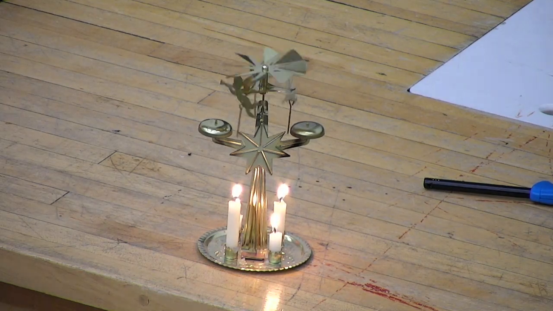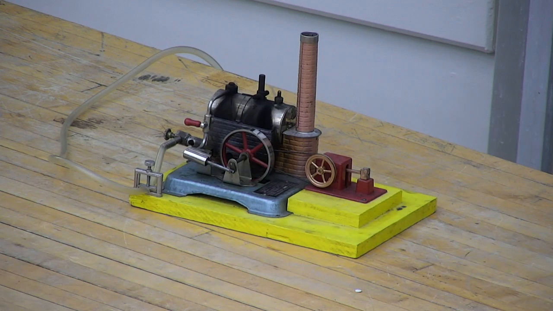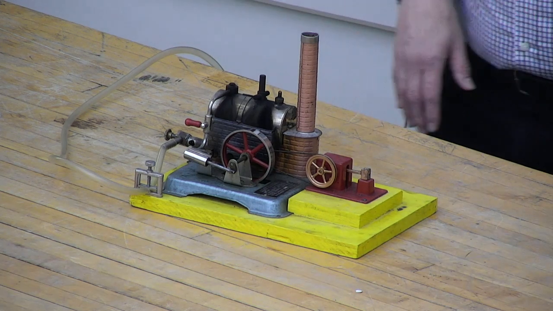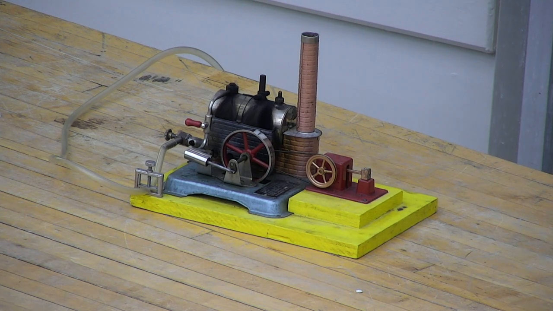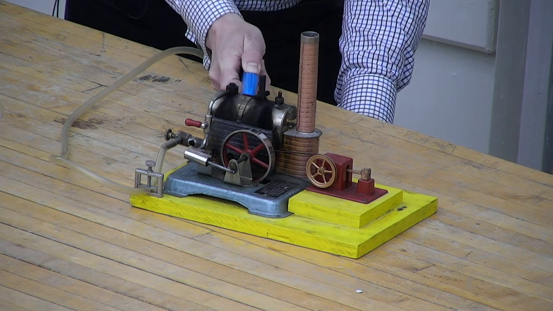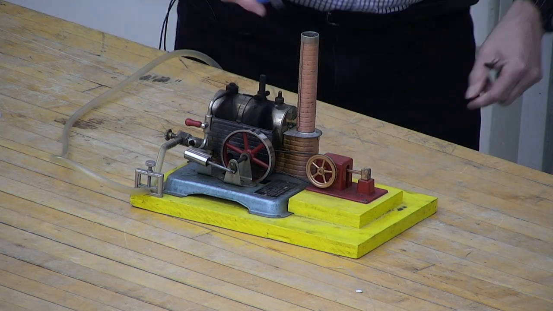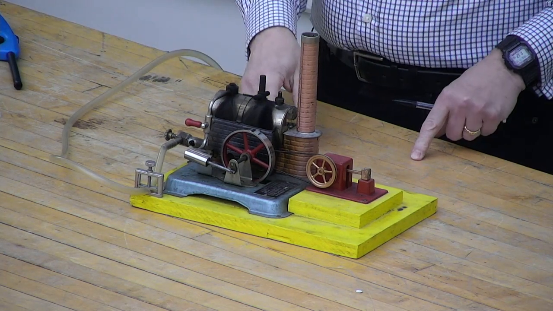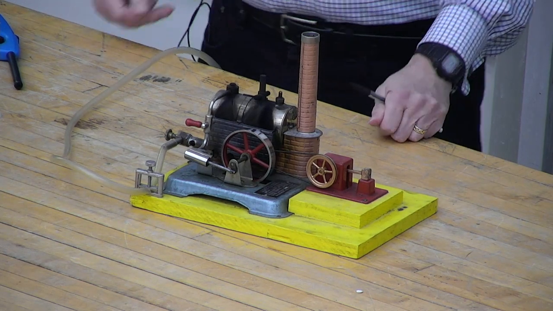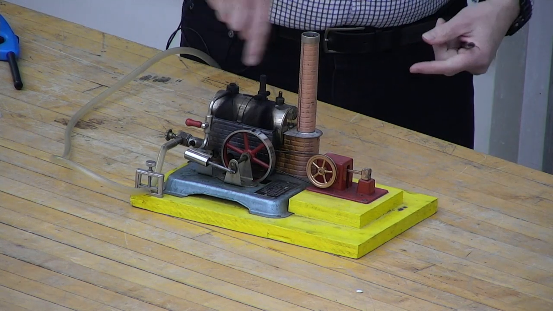Next thing to look at, we've got a little steam engine here, and the steam engine was, of course, one of the most important of the heat engines in the 1800s. All right, so there's a flame under here. It's technically what's known as an external combustion engine, because the flame is occurring outside of a boiler.